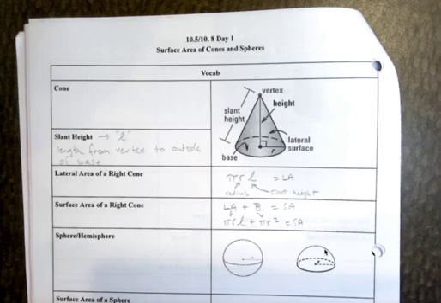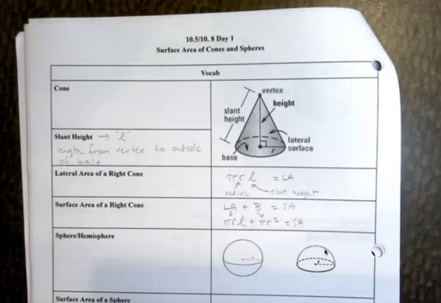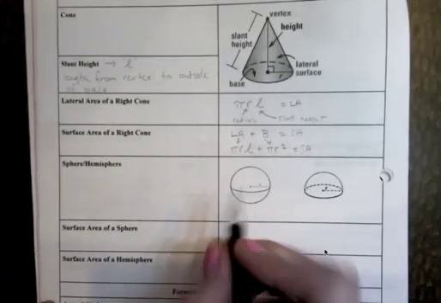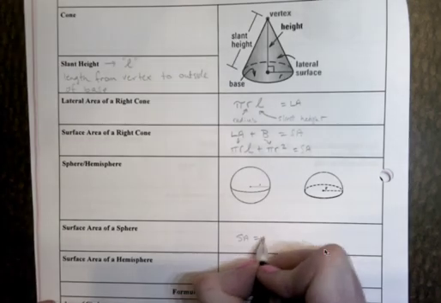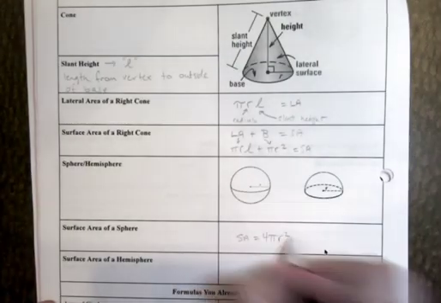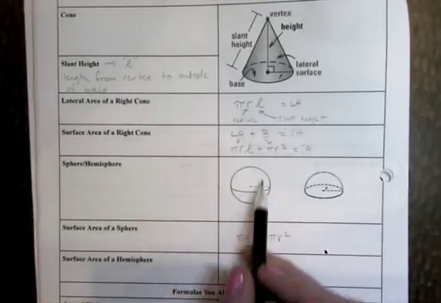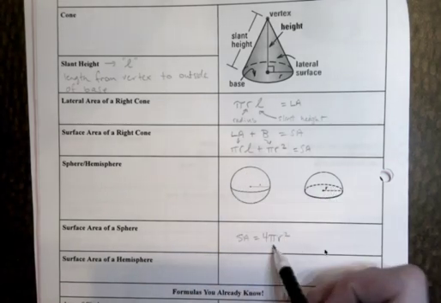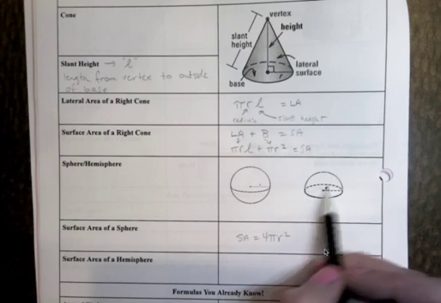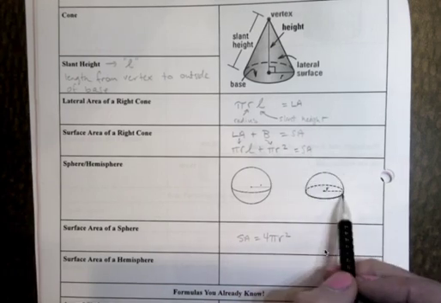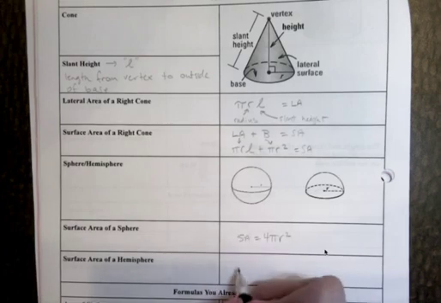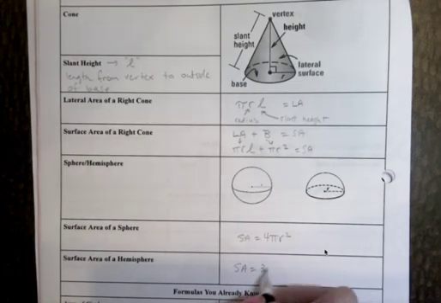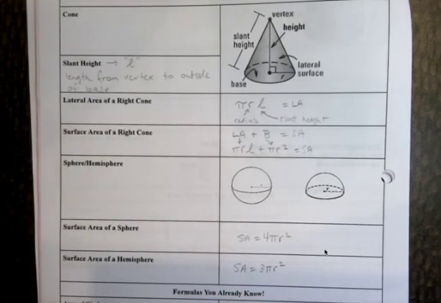Now for a sphere or hemisphere. The surface area of a sphere is 4 pi r squared. A hemisphere you might think is just half of that, but it also has this circular base, so it is 2 pi r squared plus another circle. So the surface area of a hemisphere is actually 3 pi r squared.